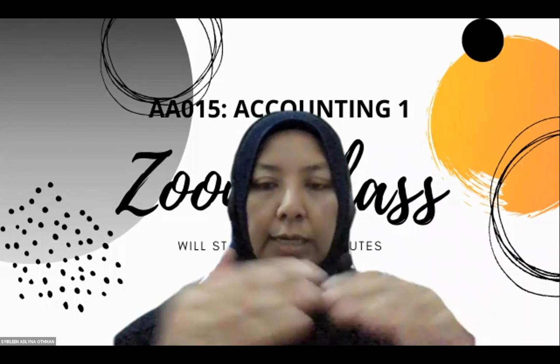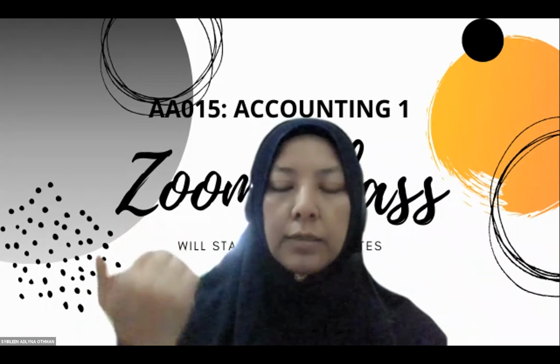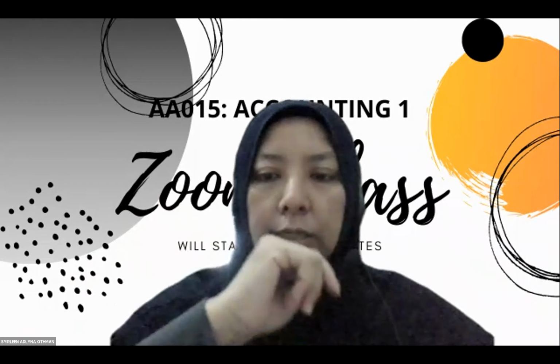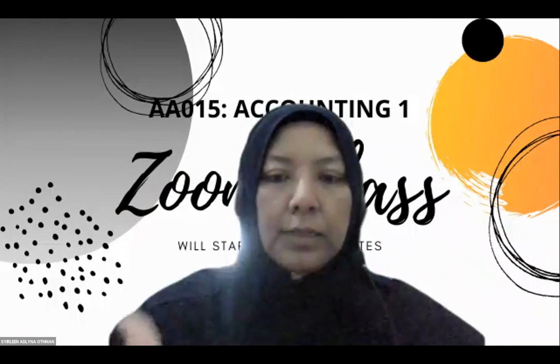Tapi bila kita sediakan table ataupun kira secara manual for your ending inventory unit, for your COGS, itu semua guna cost price, harga beli, harga you beli barang tu daripada supplier. Sebab sekarang ni saya nak kira harga inventory you, bukan nak kira untung.